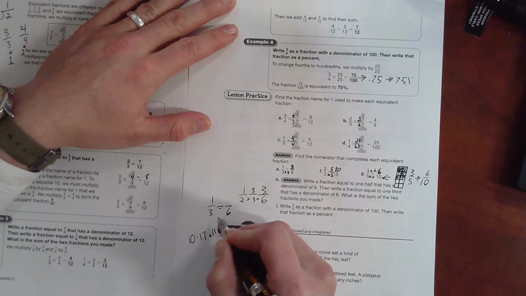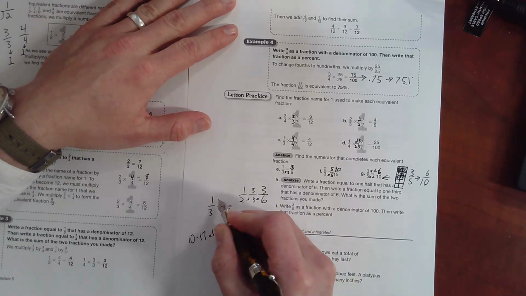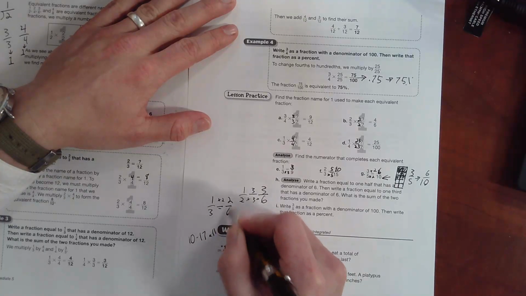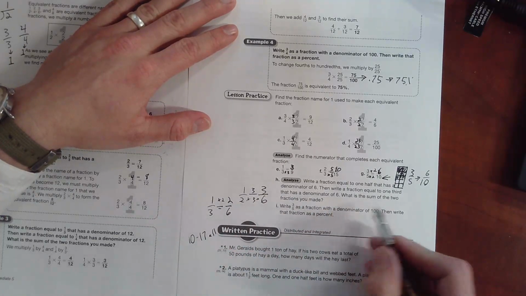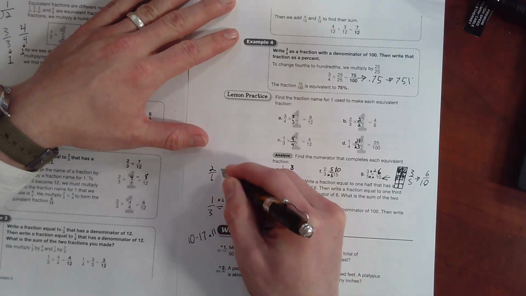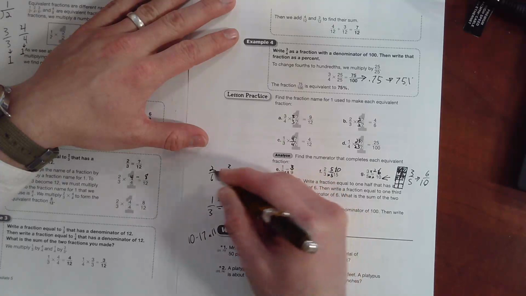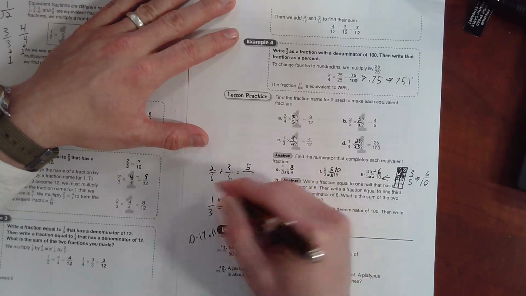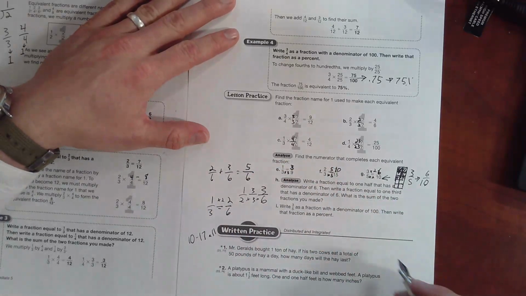So 3 times 2 equals 6. So 1 times 2 is 2/6. Now I have to add them together, and I just add the top number. So 2/6 plus 3/6 equals 2 plus 3 is 5. The bottom number does not change, and we get 5/6.